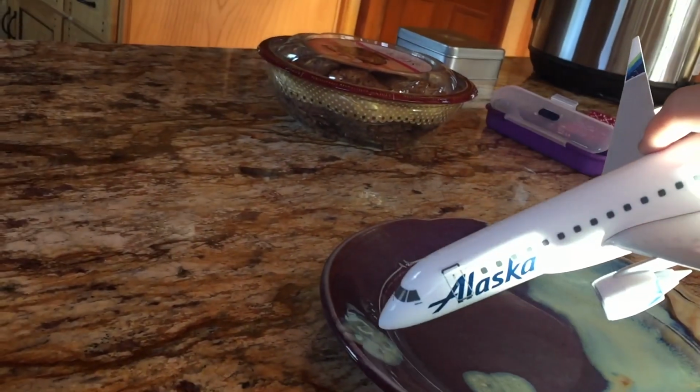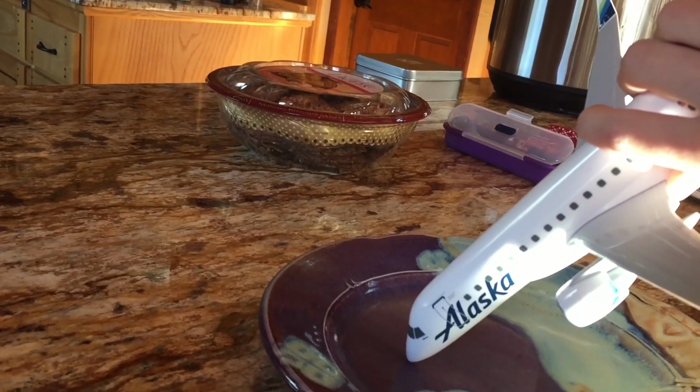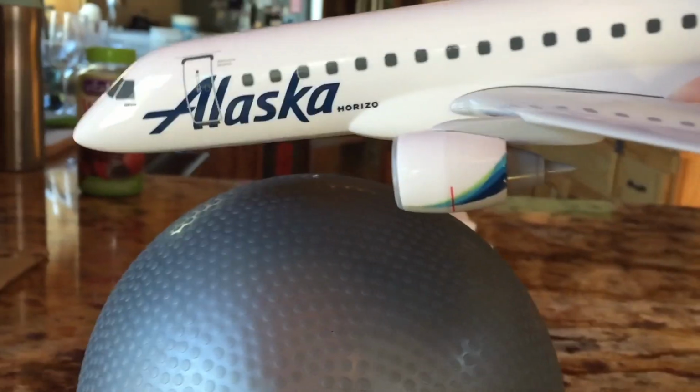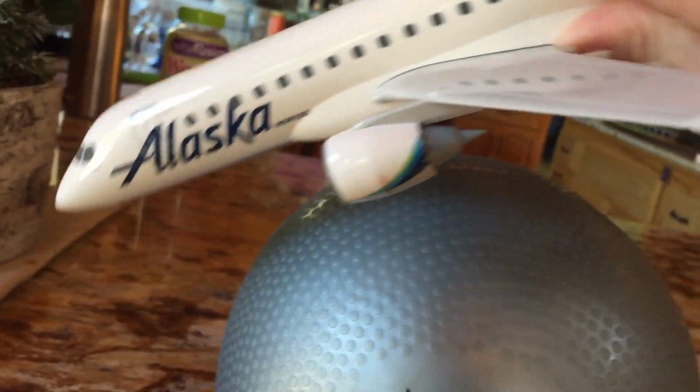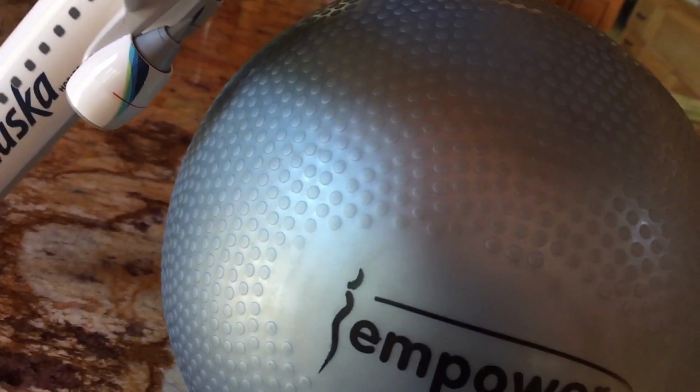This is definitely not what we observe. We do not observe planes crashing into the ground. We observe planes going over a curve like this. And keep in mind, this is not to scale, obviously, but this is still what you would observe. You'd observe it going over a curve.